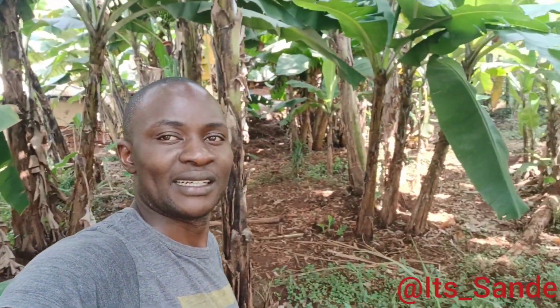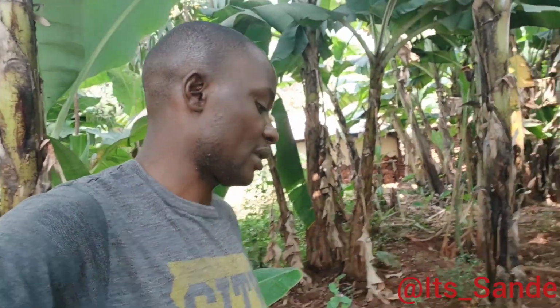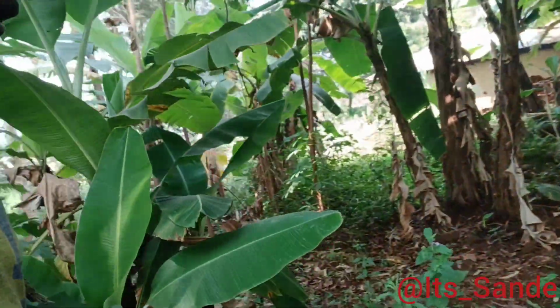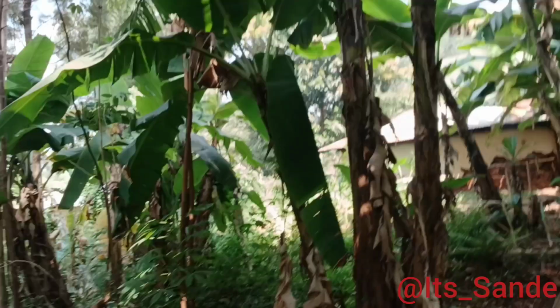It's around 10, early in the morning, and the sun is out, looking so nice, and the banana plantations are very tall. You can chill here and just relax and feel the breeze. There's a very nice breeze here. They are very tall and very healthy at the moment. That's why we put manure on it, like this one here. This is cow dung.